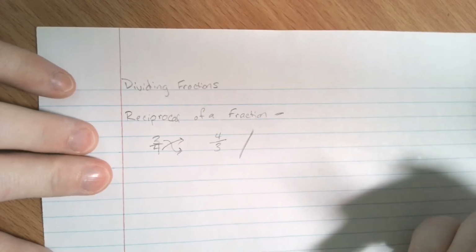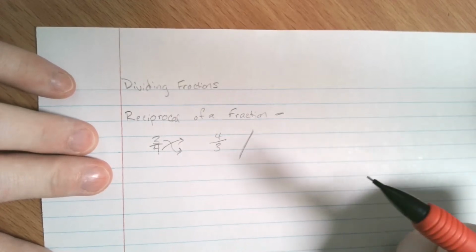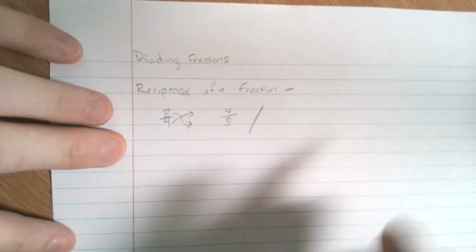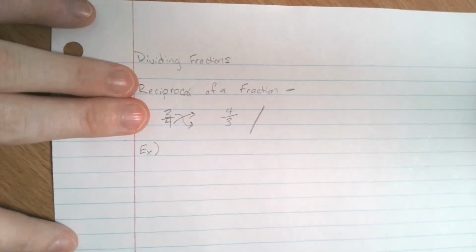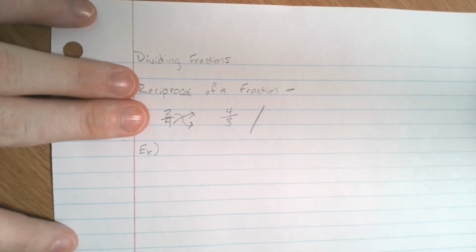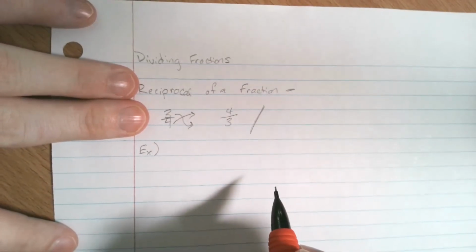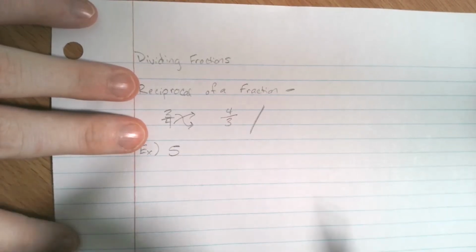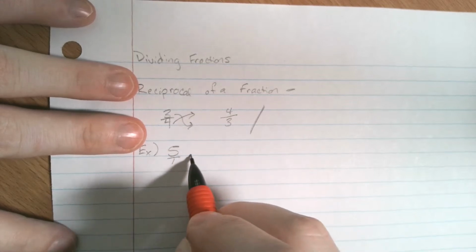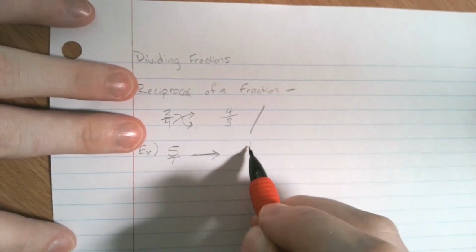The word reciprocal is very important. Different examples of reciprocal: if we can do this with 3/4, we can do this with pretty much every fraction. So the reciprocal of the whole number 5, well, 5 has that understood 1, so the reciprocal is 1/5.